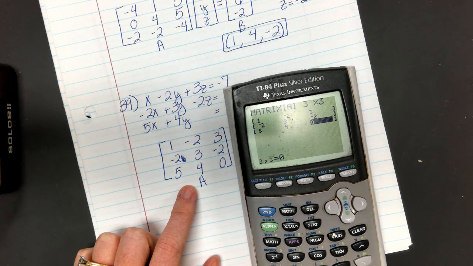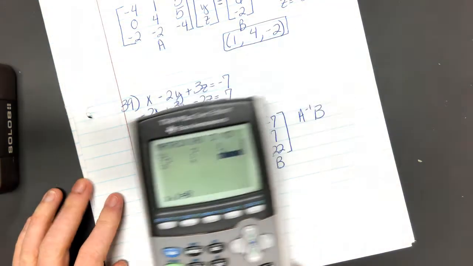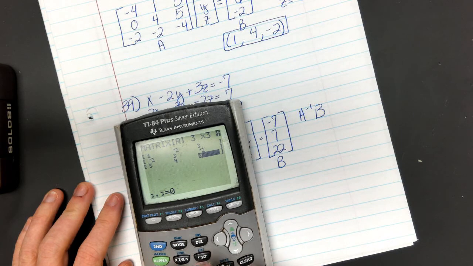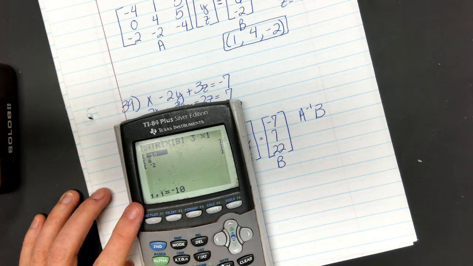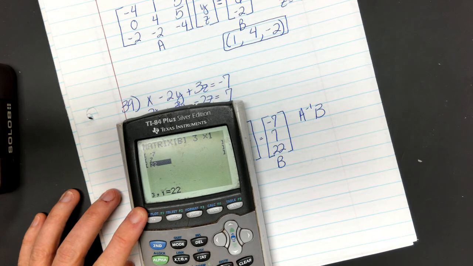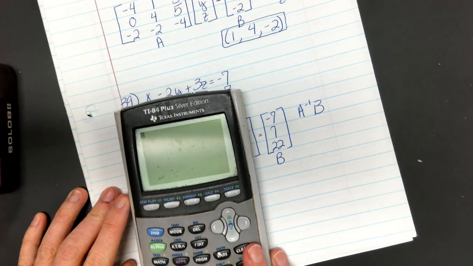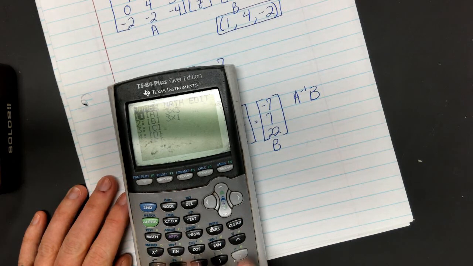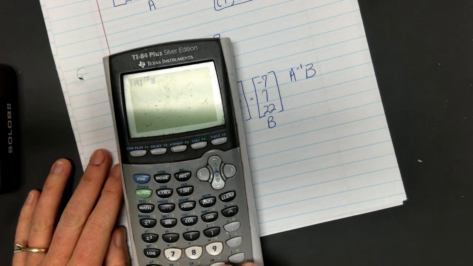And again, let's go back and check that we put in all those values correctly. One incorrect value can really mess up your answer. All right, second matrix, and I'm going to edit B this time, so number 2, and that's a 3 by 1 matrix, so it's going to be -7 and +7 and 22. Okay, and quit to go back to your home screen, so second quit, and then I'm going to put in second matrix A, inverse, which is your matrix button again, and then second matrix B.